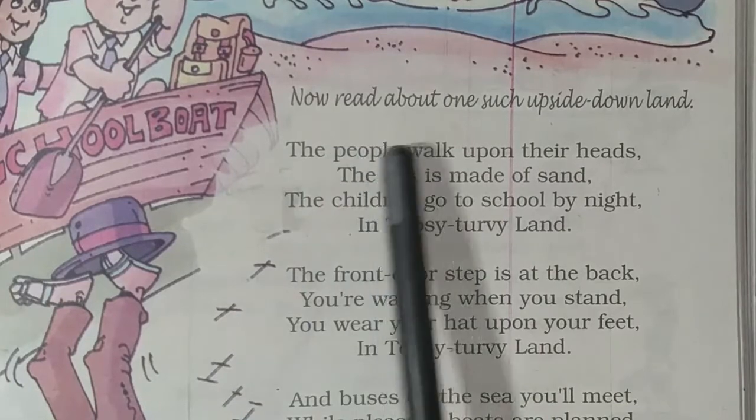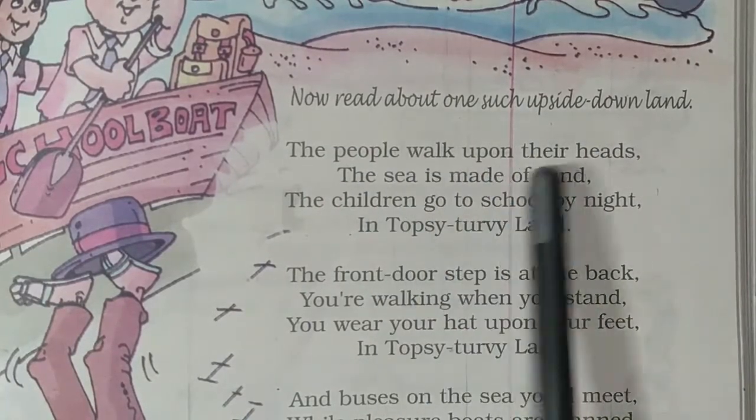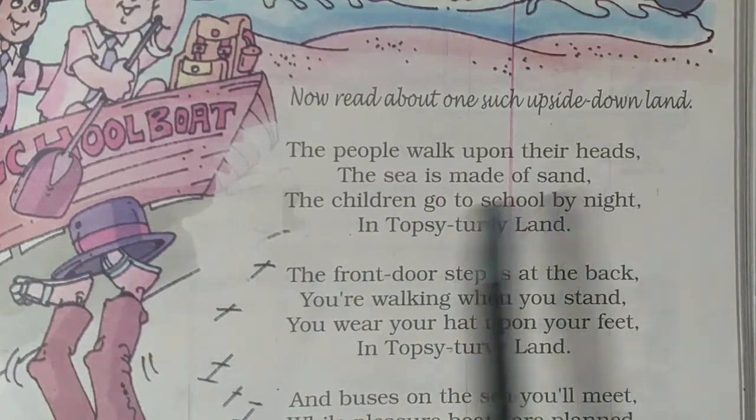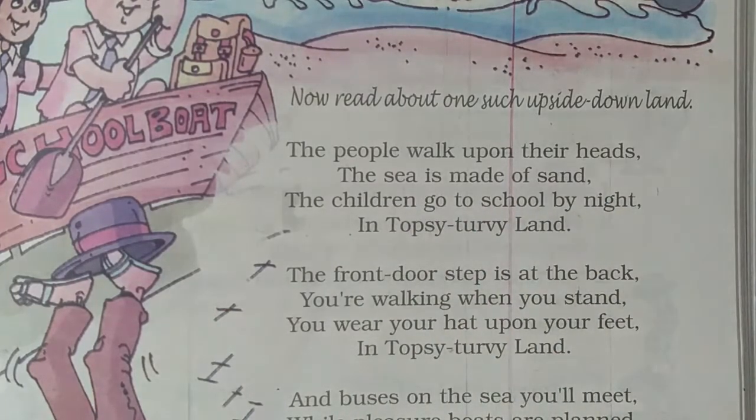So here we go. The people walk upon their heads. The sea is made of sand. The children go to school by night in Topsy-Turvy Land. In our land, we walk on our legs. But in the Topsy-Turvy Land, the people walk on their heads, with their head upside down. And in the Topsy-Turvy Land, the sea is made up of sand, whereas in our land, the sea is made of water. In Topsy-Turvy Land, the children go to school during the night, whereas in our land, we go to school during the daytime.